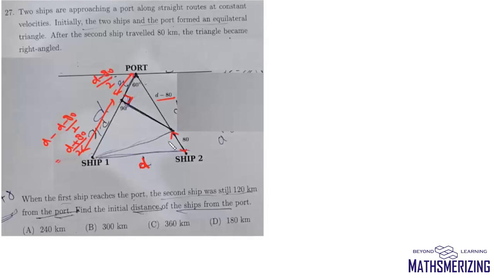Now suppose the speed of this ship is V1 and the speed of this ship is V2, and the time taken here is T1. Now from here we can write V1 T1 will be equal to D plus 80 by 2, and V2 T1 will be simply 80.